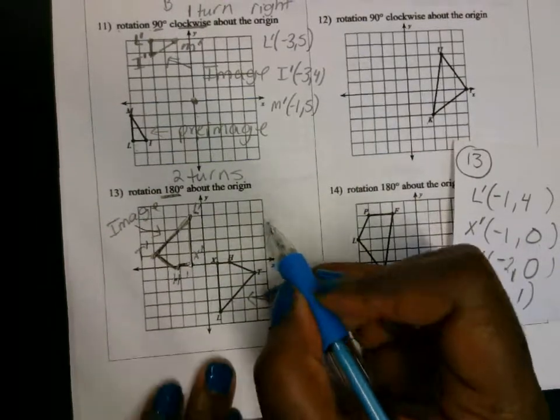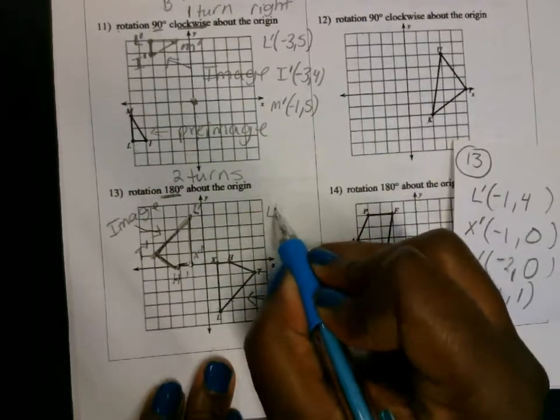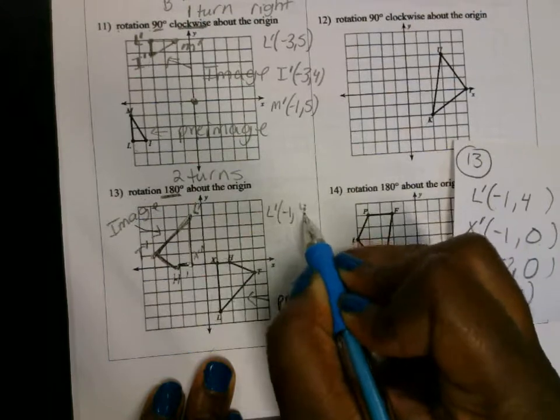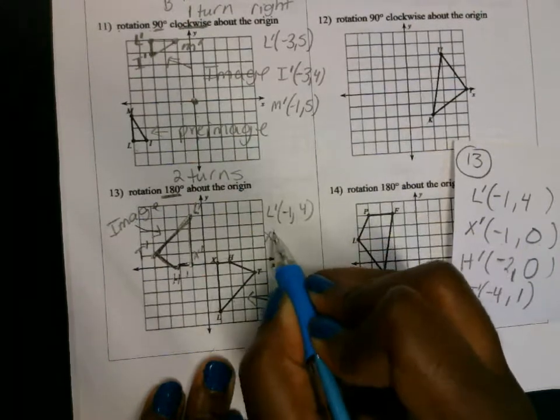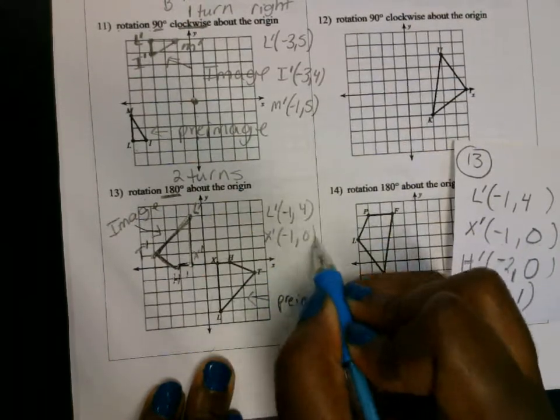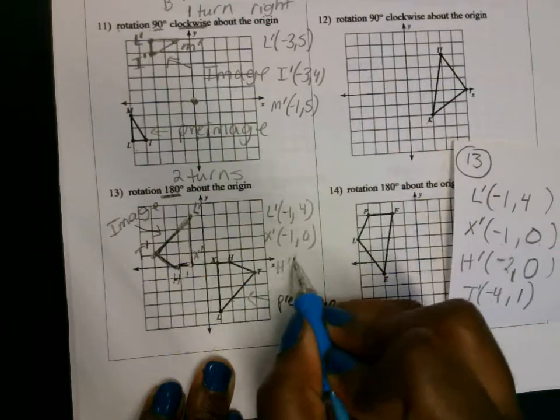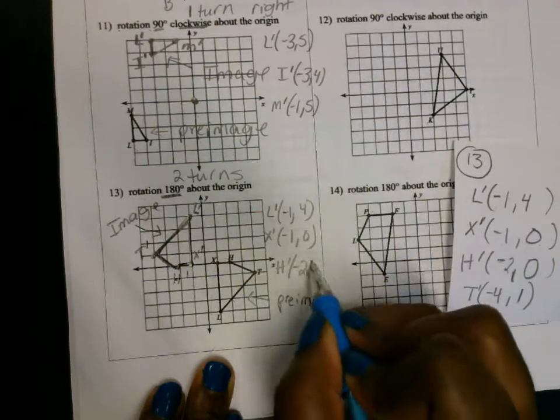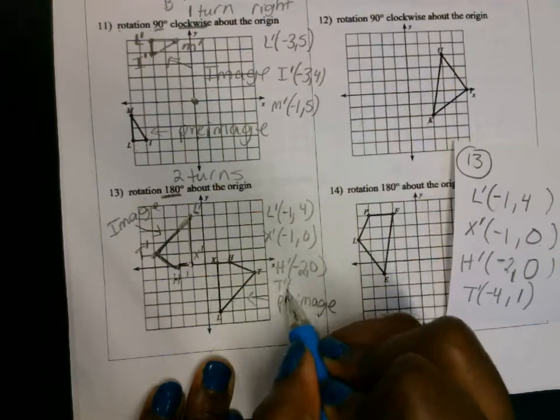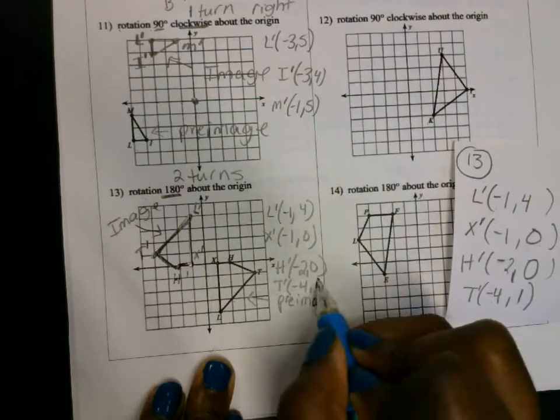So let me put my ordered pairs here. L prime, -1, 4. X prime, -1 and 0. H prime, -2, 0. And T prime, -4, 1.